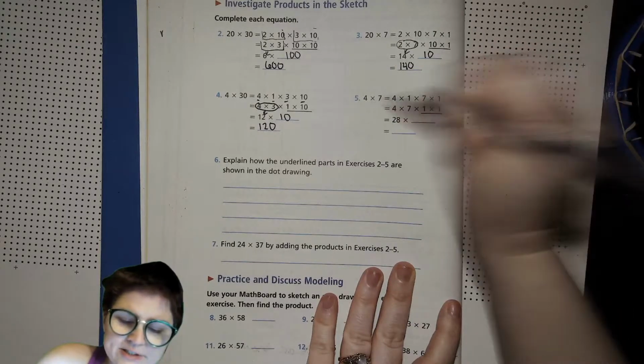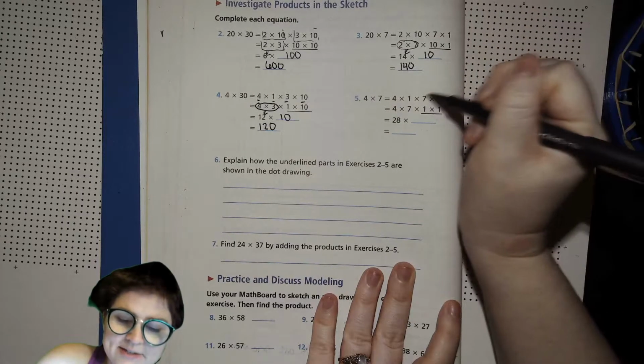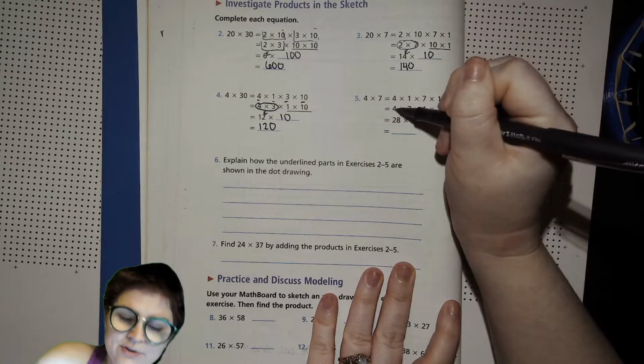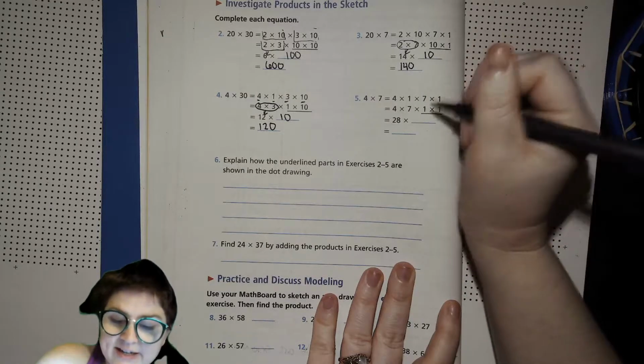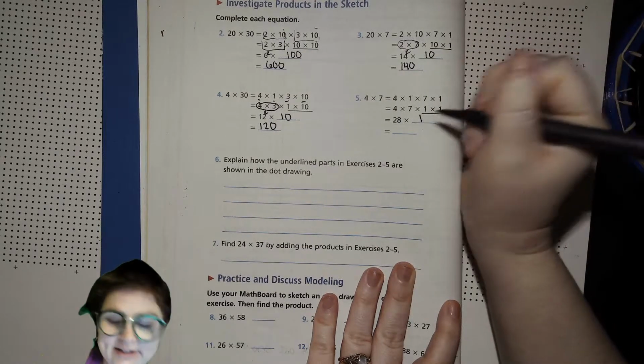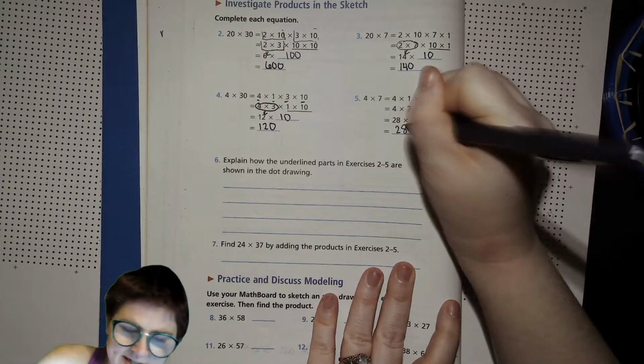And then over here, we're just dealing with our 1, so 4 times 1 times 7 times 1. 4 times 7 is 28, and then 1 times 1 is just 1, right? So then our answer there is 28.